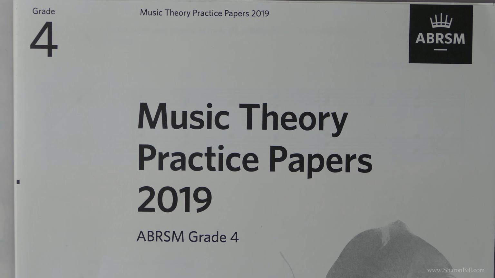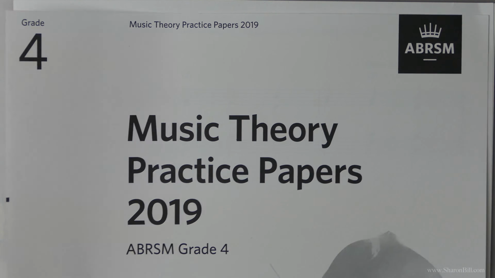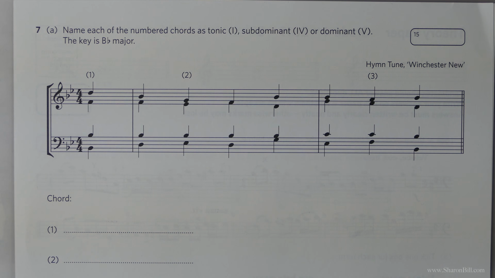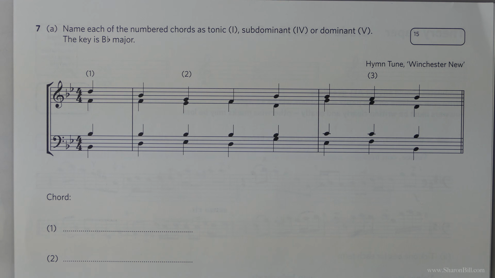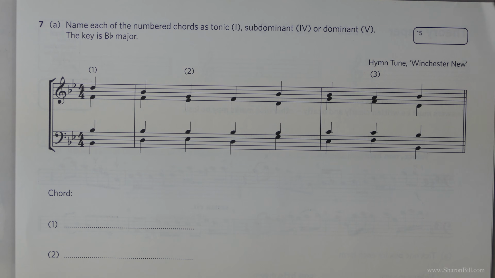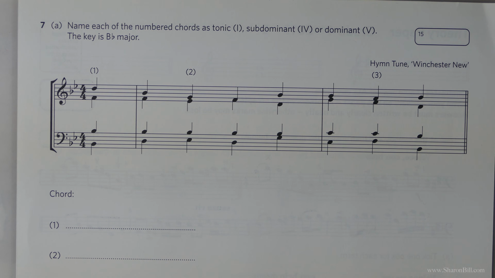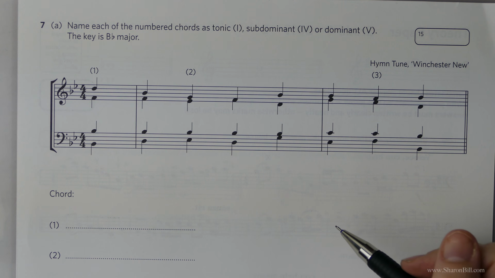And now we're going to look at the final questions of the Grade 4 2019 Paper A. So if you turn with me to page 9, we're going to look at all parts of question 7. This is always my favourite question. I don't know why, I just think it's a really nice sort of downhill ride for the end of the exam paper.